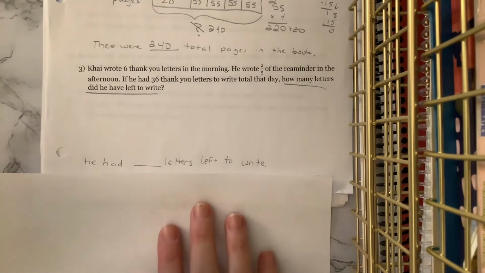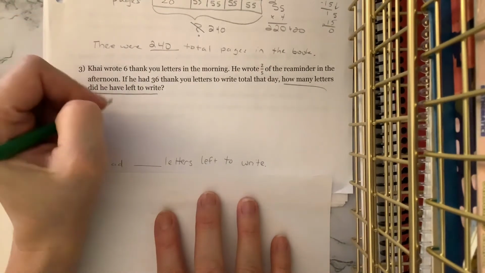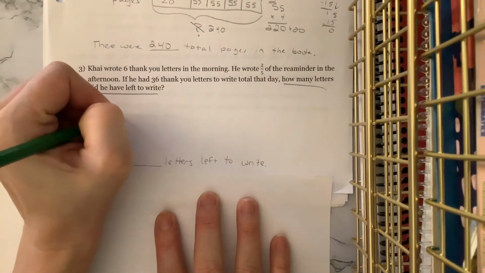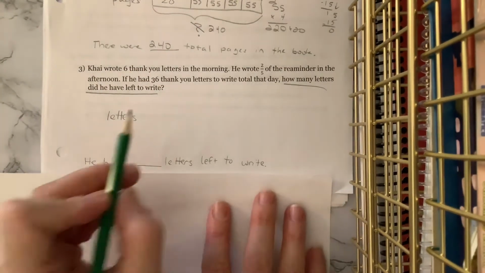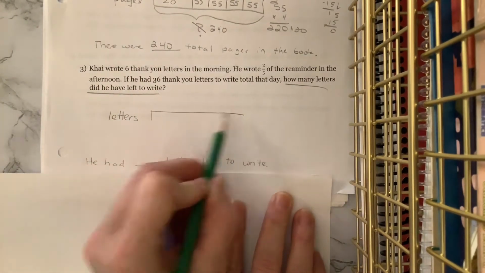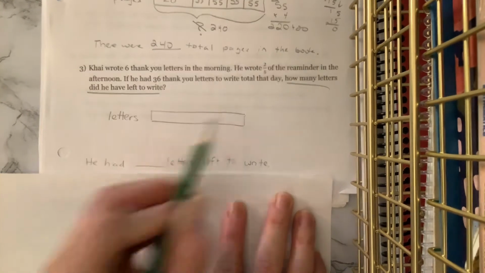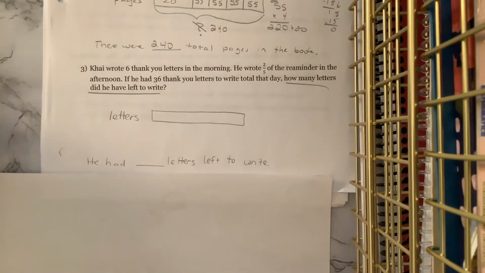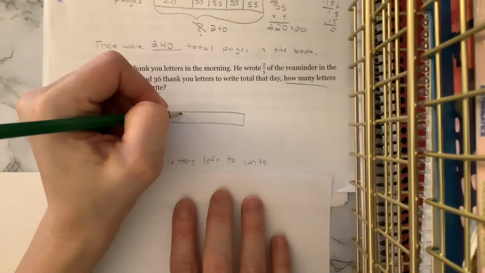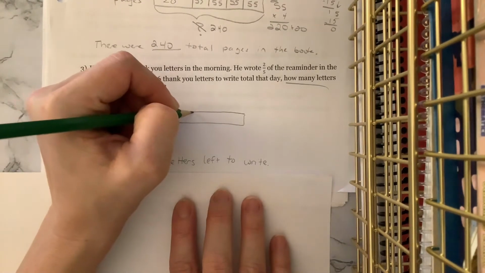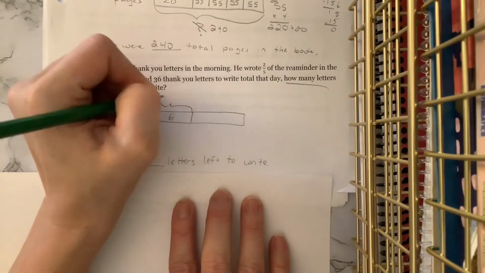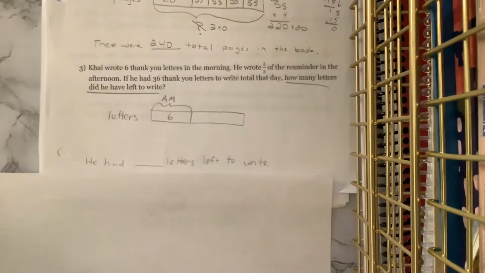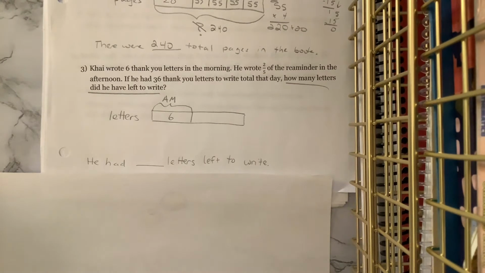All right. So now, who or what is this problem about? This is a problem about letters. And we draw our unit bar. All right, we're told that he wrote 6 letters in the morning. So again, I'm just going to try and make sure that this looks different than what the rest of them will look like. So this is his morning writing. I'm saying AM to show morning.